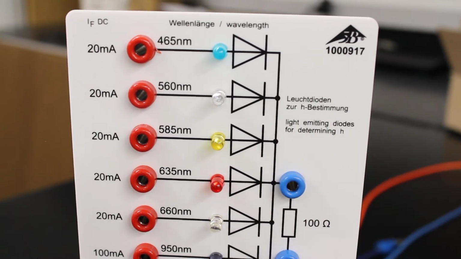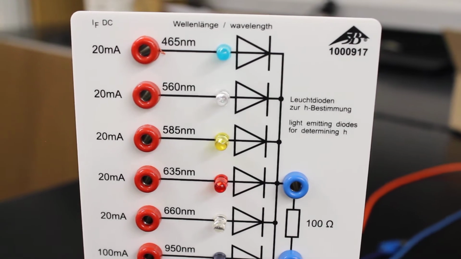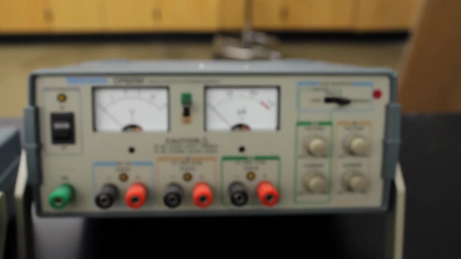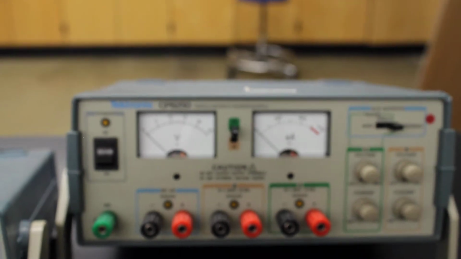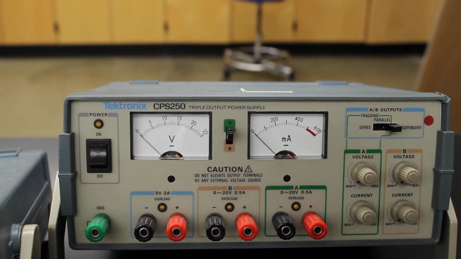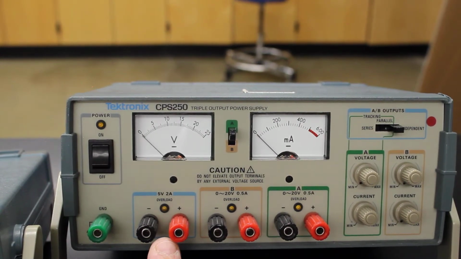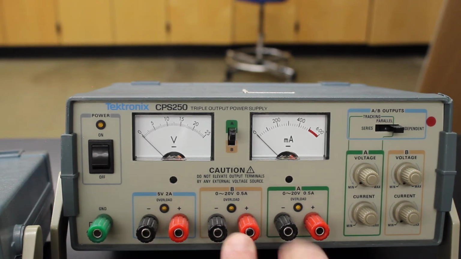We have a DC voltage supply that we're going to use, and here it is, that goes from 0 to 20 volts. Let me explain this to you, I'll focus it a little better. This is a 5 volt DC battery, essentially.